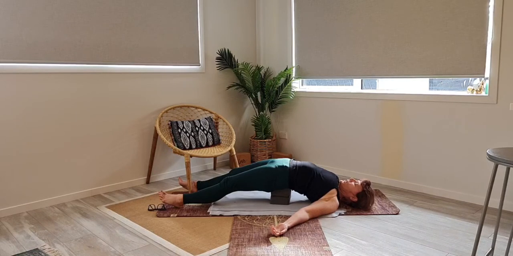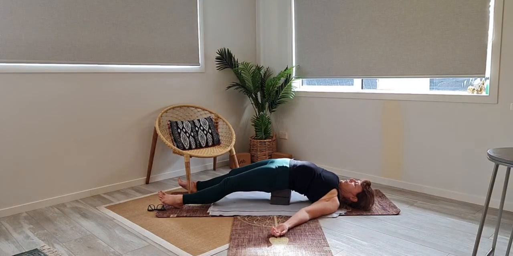If you've got just one leg bent, switch it out to the other and see if that feels okay. Taking our spine through all these ranges of motion. Forward bend, back bend, side bend, twist, and that lengthening of the spine.